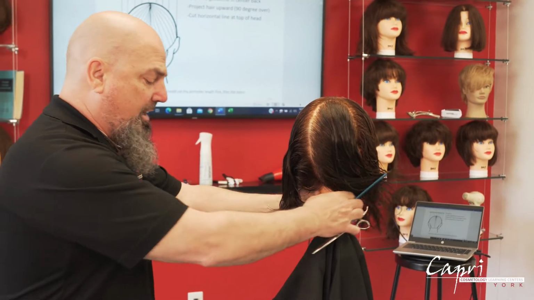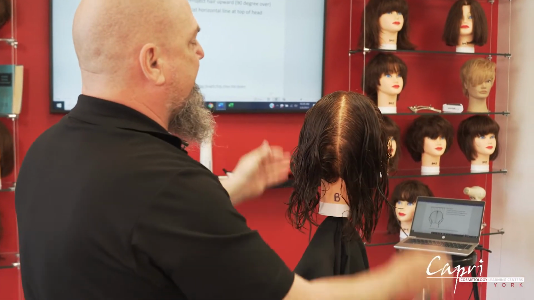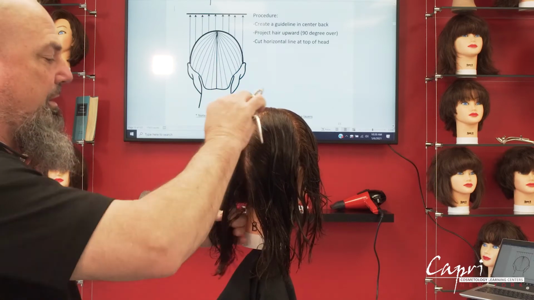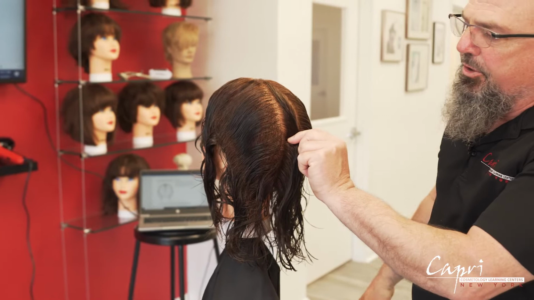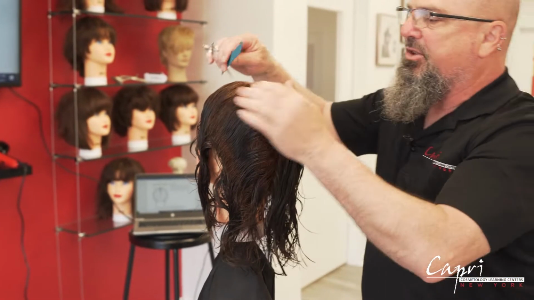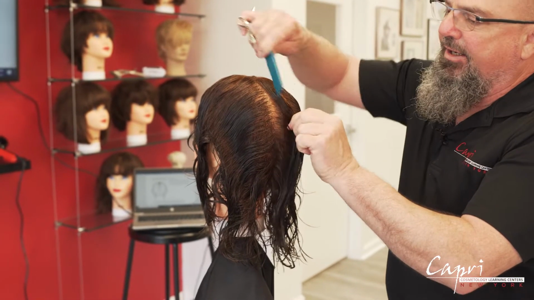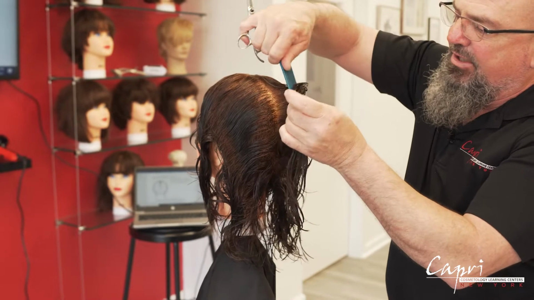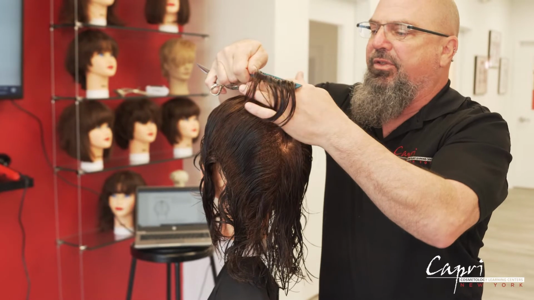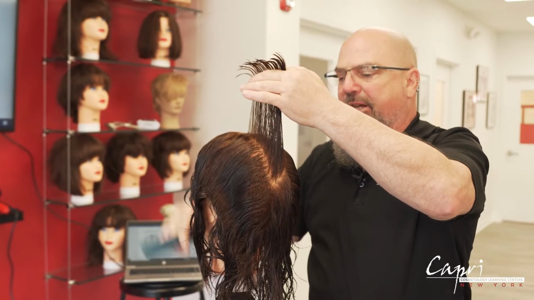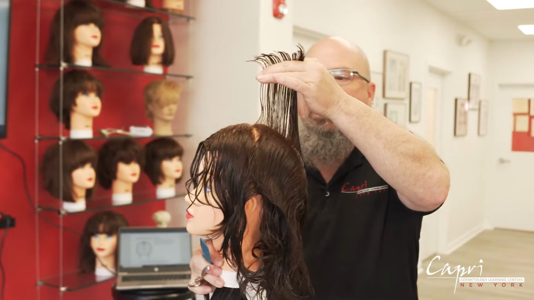So what I'm going to do now for you is start on this side of the head, and I'm going to take a vertical subsection or a pi section. Okay, so I'm going to take this pi section, and as you can see, it goes right up to the top point of my head. Now, I'm going to take subsections of this so I don't have to pick all of this up, and we're going to lift this straight up, and we're going to make sure of a couple of things before we start our guideline.